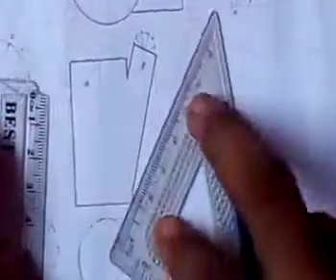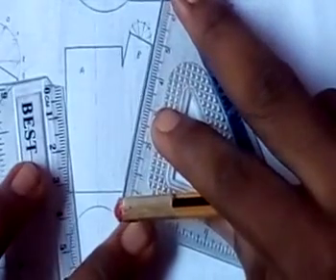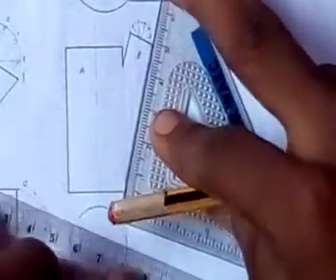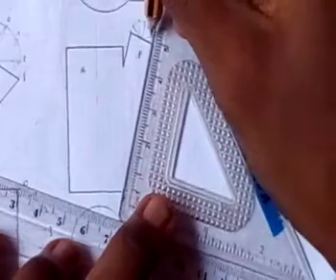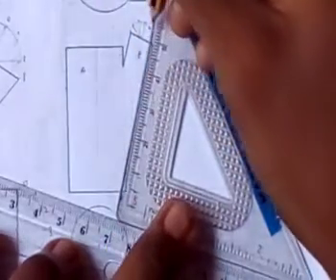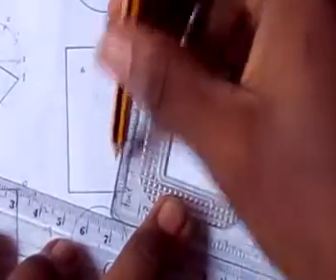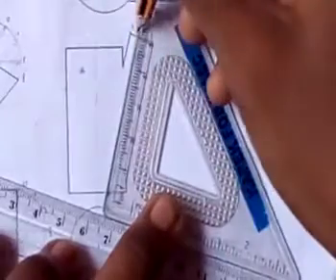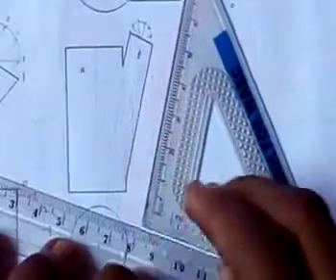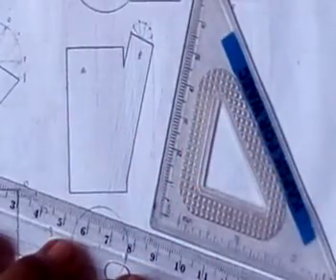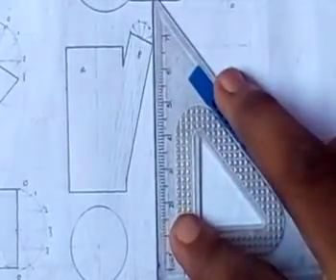I'll project a line from each of these, horizontal lines, to the flat surface. These are the projections. There are 5 lines, so we don't need more than that. Then we also need to project these points downwards to the plan, so that we'll get the shape of the plan.